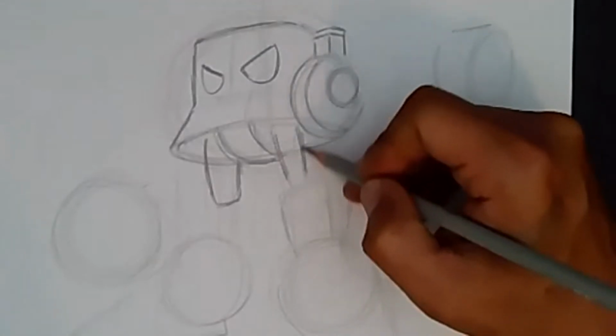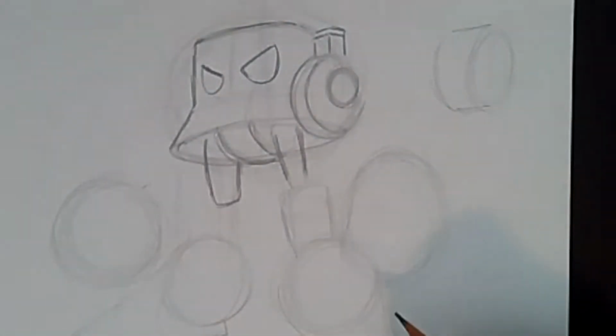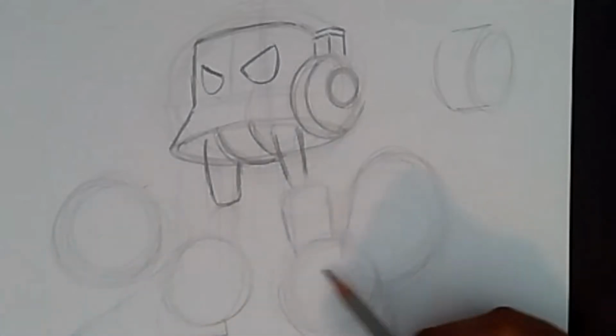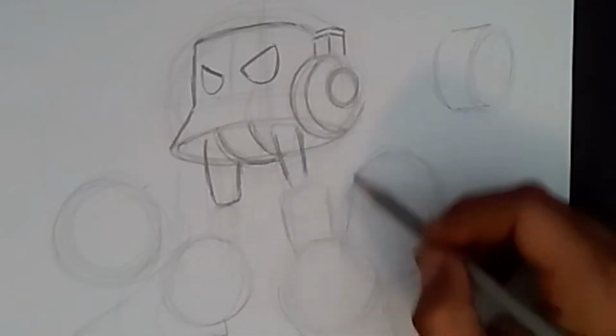there we go. And you can see I'm breaking it down. I'm ignoring all the little detail. I'm really ignoring all the detail. I'm trying to capture the form. And then on top of that is where I build this robot. I might have to bring these legs up a little bit, looks like. I don't know, we'll see as I'm going.